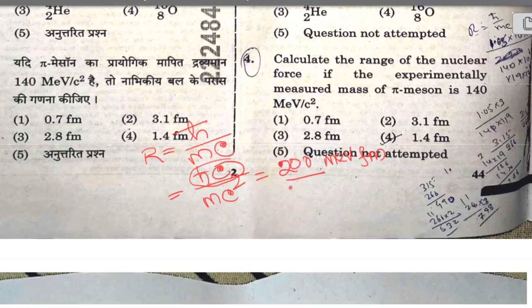M is given as 140 mega electron volt, c square cancels. So this is 10 by 7 femtometer, or 0.7 femtometer. So your correct option is option 1.